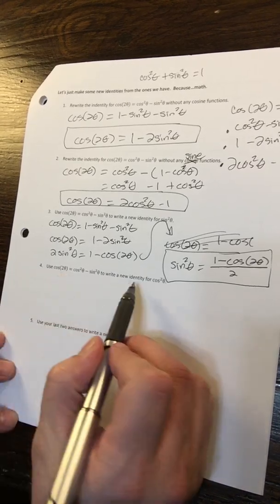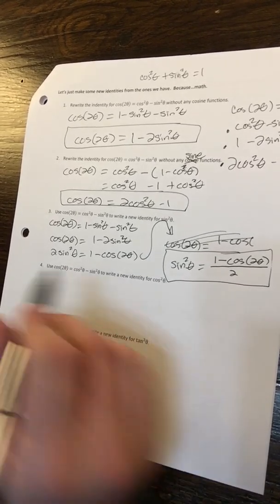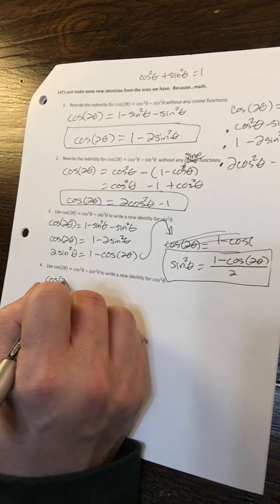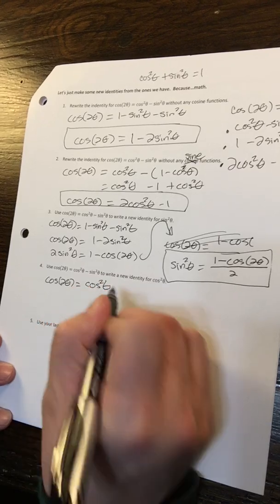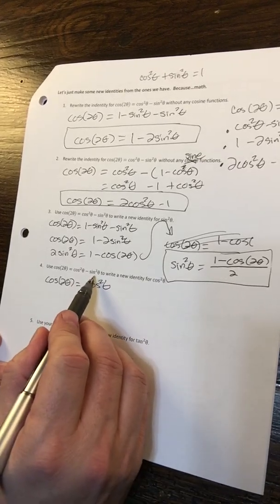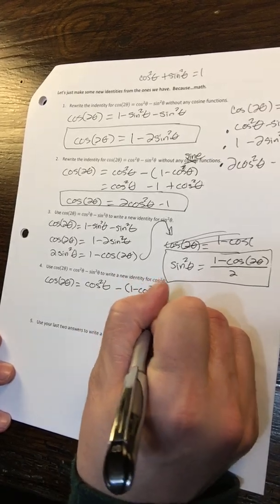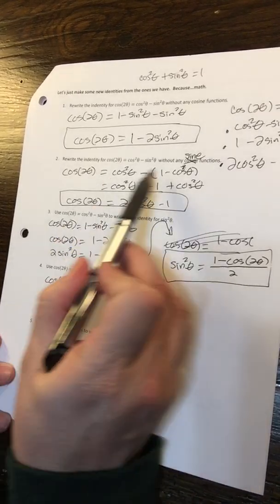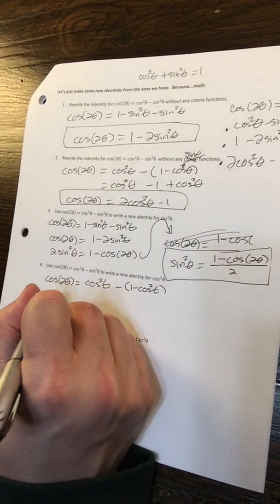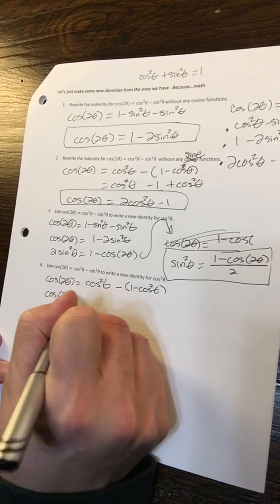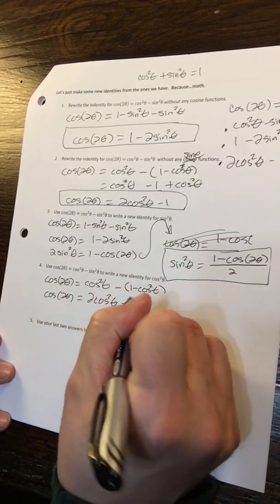Okay, now we're going to do this same trick, but we're going to get cosine squared by itself. So cosine of 2 theta is equal to, I'm going to leave cosine squared theta here, but I'm going to get rid of that sine and turn it into cosine squared theta also. So it goes minus 1 minus cosine squared theta. So I'm starting this one the same way I started number 2. So I'm going to skip that step and go right to what I know is true, that cosine of 2 theta is actually equal to 2 cosine squared theta minus 1.